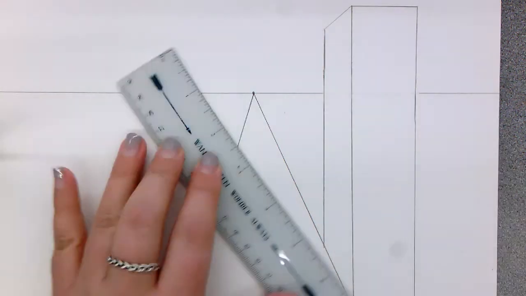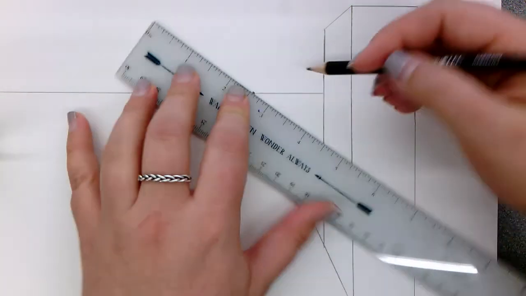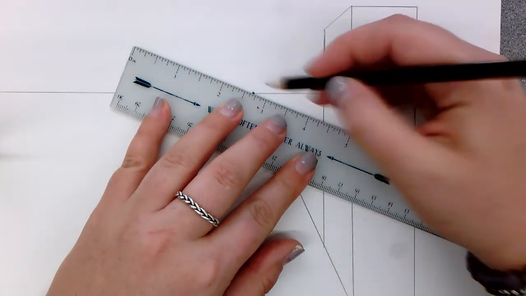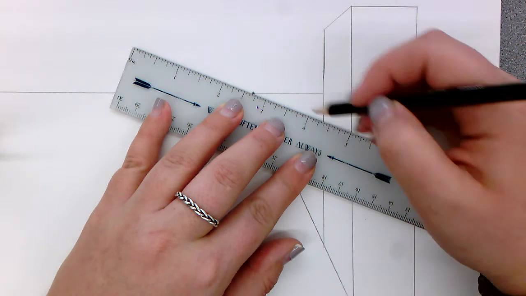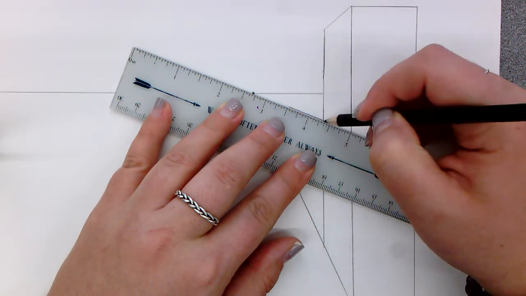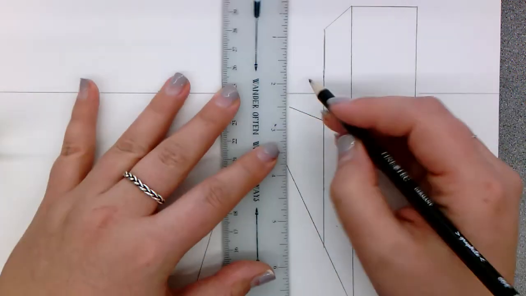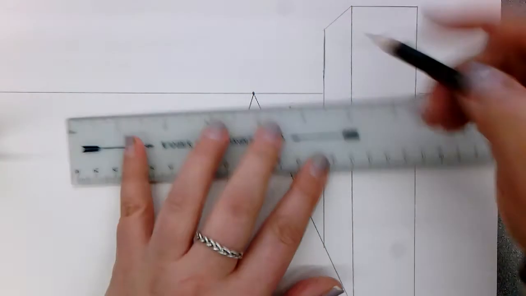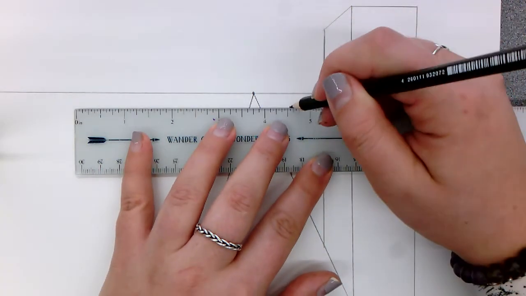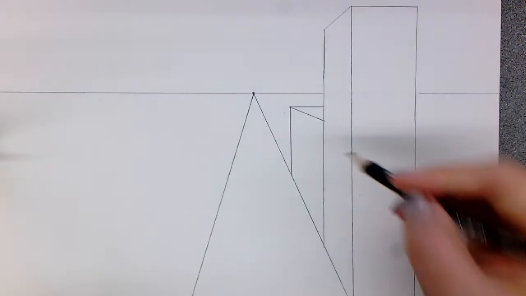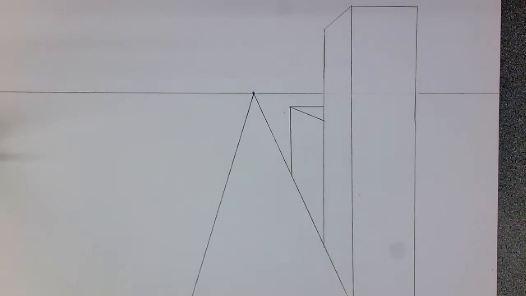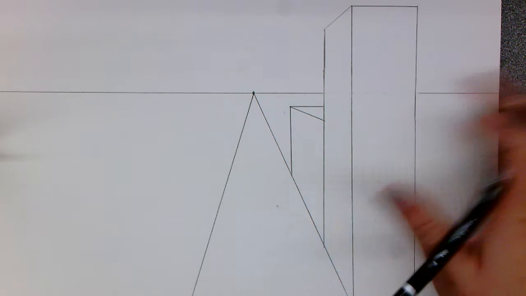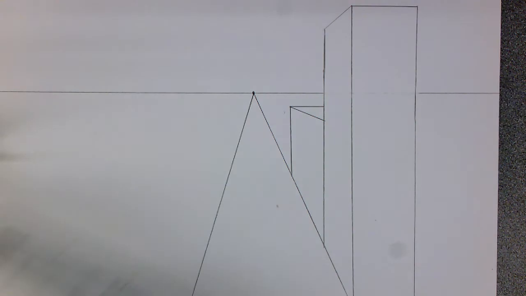And if I wanted to continue doing buildings along this road, if I wanted any of them to be shorter than this building, then my vanishing line at the top can just go below the horizon line. And a horizontal line behind it will give it that illusion that that building is going behind this building in the foreground.